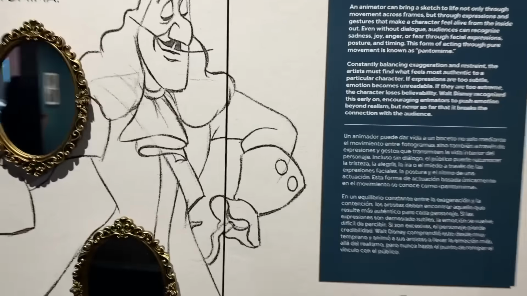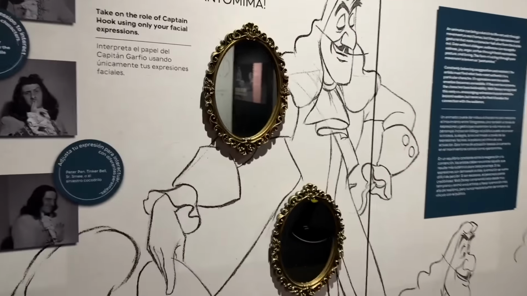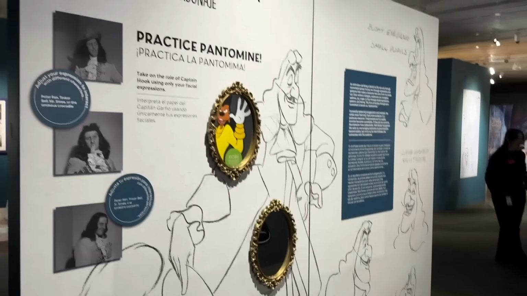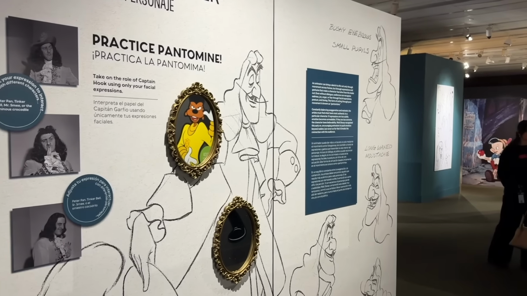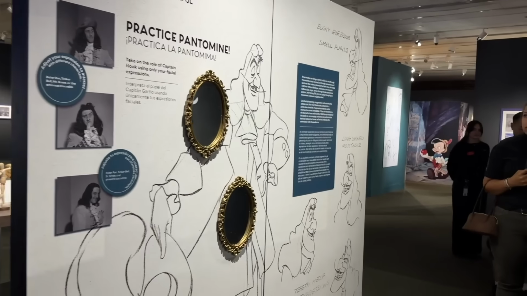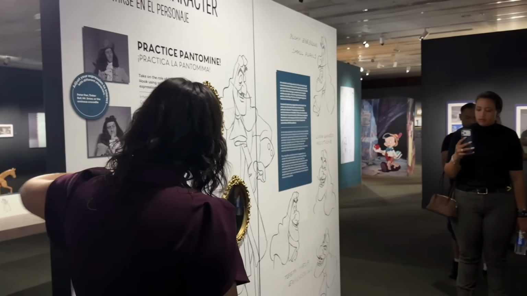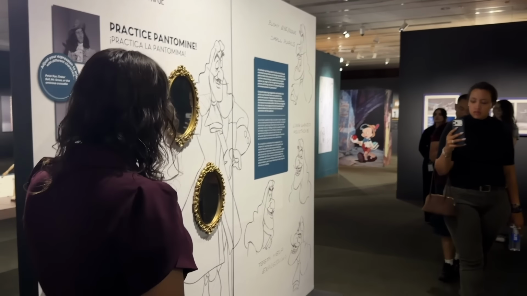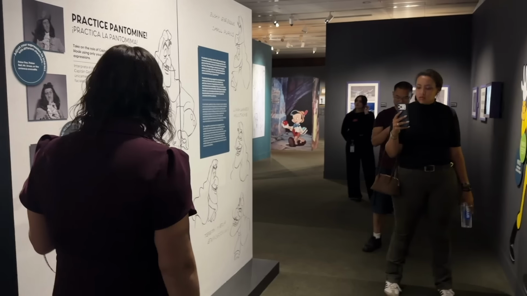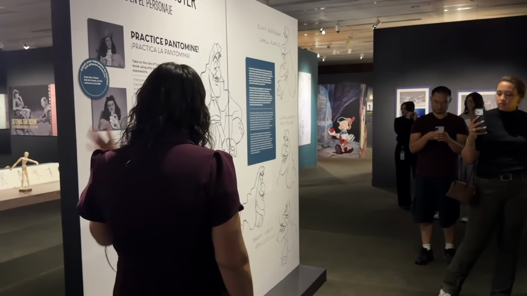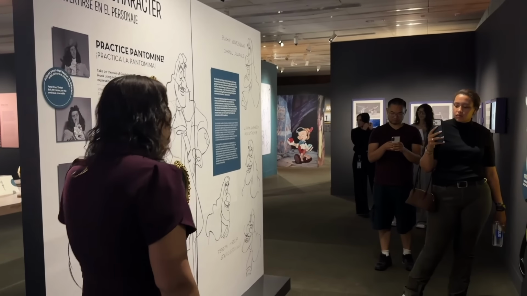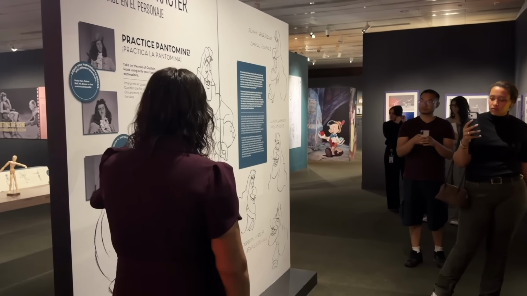And opposite that, we have pantomiming. So yes, you're capturing movement of the whole body, but there's also a lot of intricacies that you're trying to capture. So pantomime, a lot of times, is really about capturing facial movement. So here we have Hans Conried, who did the live action reference for Captain Hook, who's also the voice actor behind it. But if you really zoom in, animators use a lot of his facial expressions to bring Captain Hook to life.